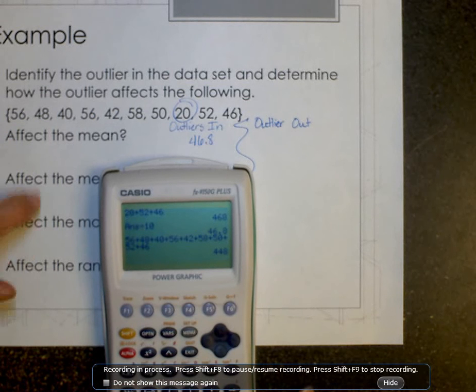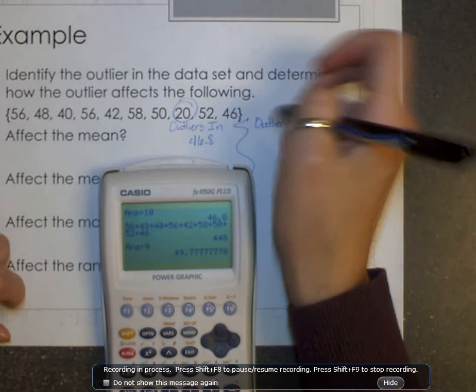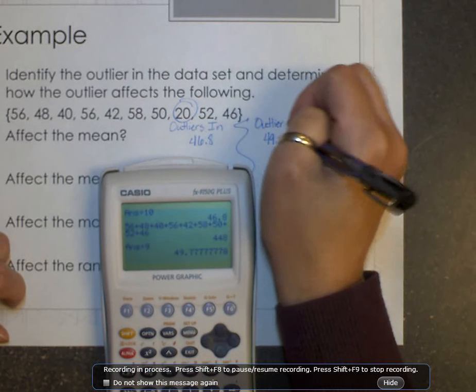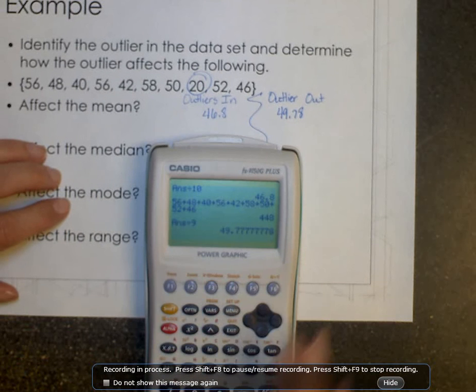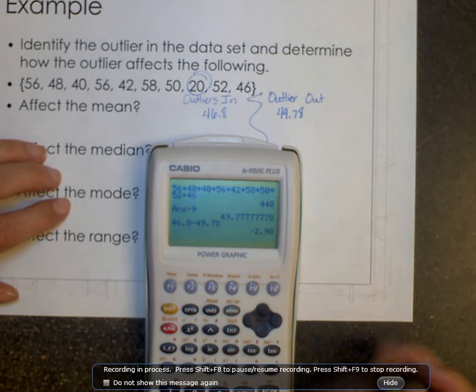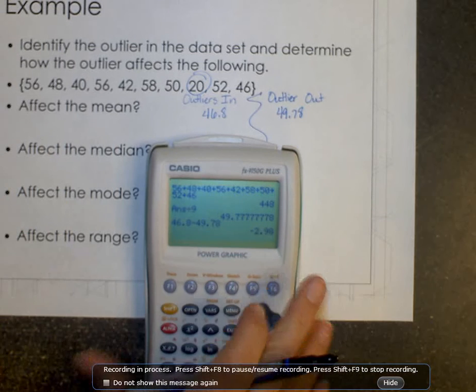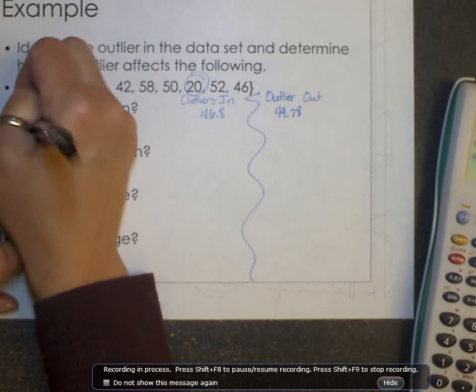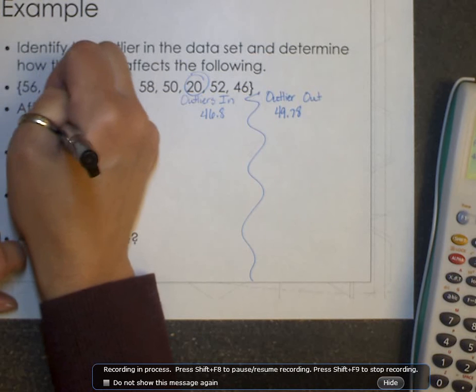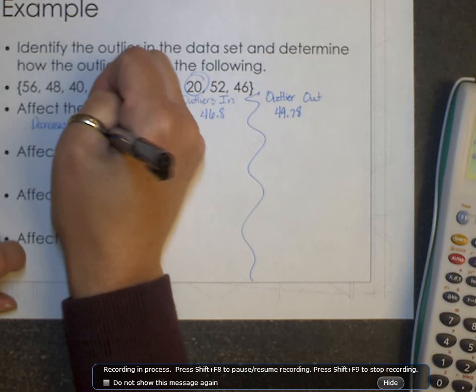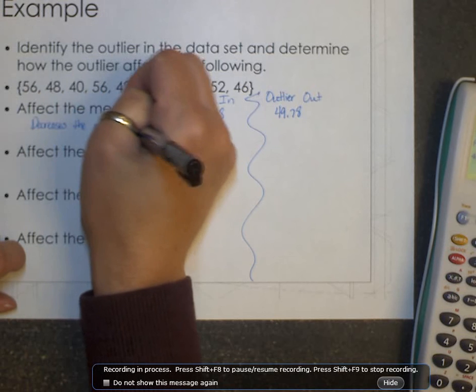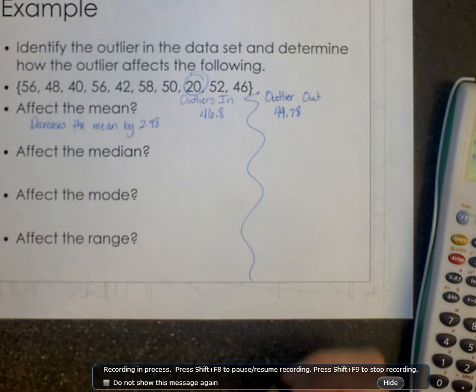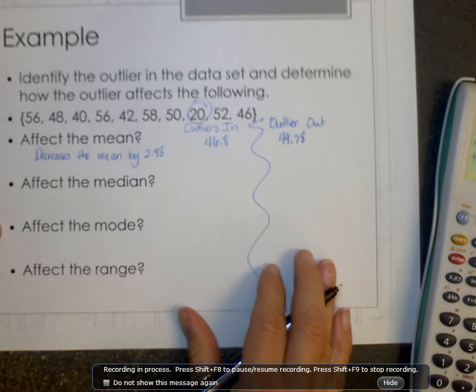Okay, and this time instead of dividing by 10, we are going to change that and divide by 9, giving us a 49.78. Okay, so we go left number 46.8 with the outlier in minus 49.78 with the outlier out, and it's negative 2.98, meaning it decreases the mean by 2.98. All right, next we must arrange our numbers from smallest to biggest.